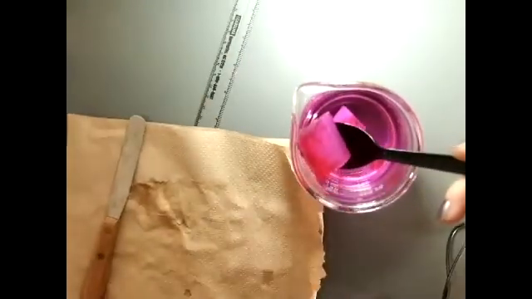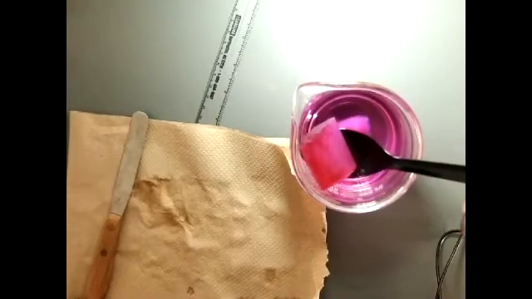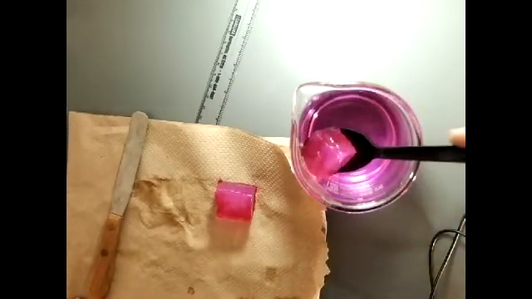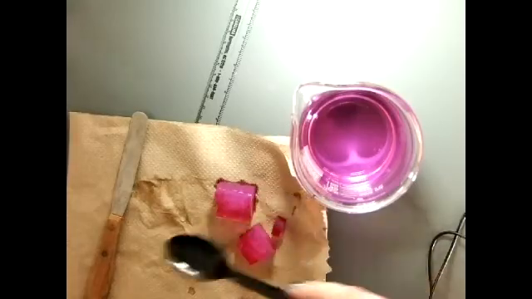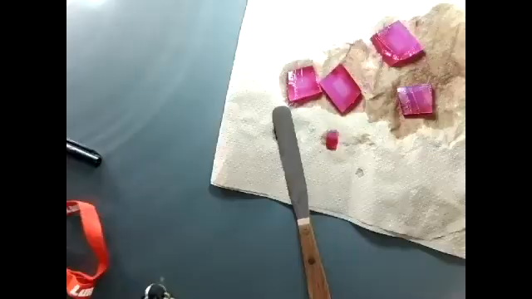Okay, it has been the required 10 minutes. So now I'm going to fish these pieces back out and drop them on the paper towel. I'm being very careful not to get any sodium hydroxide on me. All right, we're back.